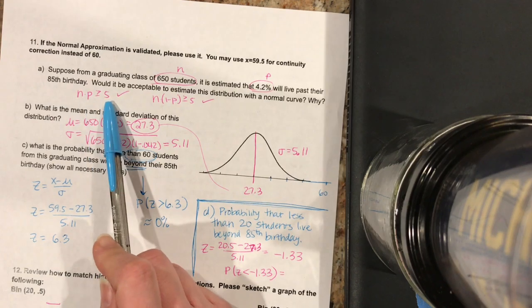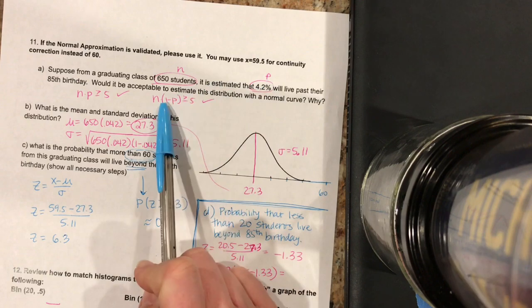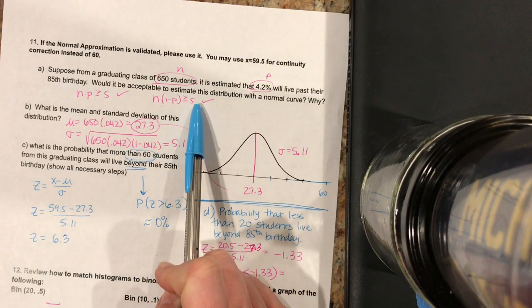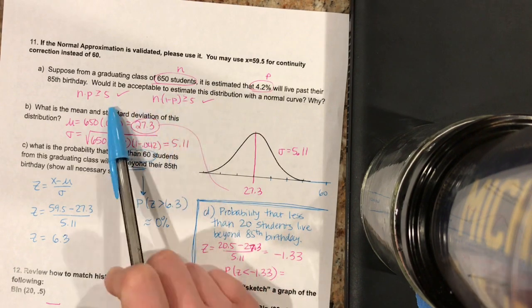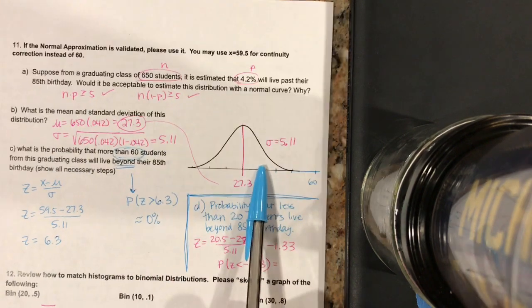7, which is definitely bigger than 5. And if you take 650 times the opposite of 4.2, that's going to be much, much bigger than 5. So I just checked mark, yes, it works. So if this works, we're going to use a normal curve.